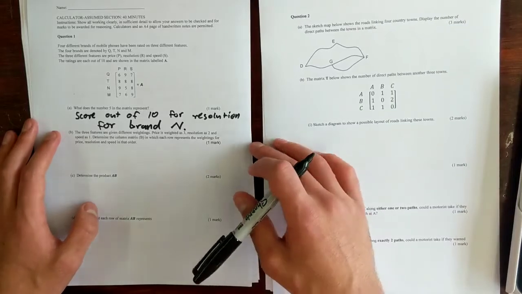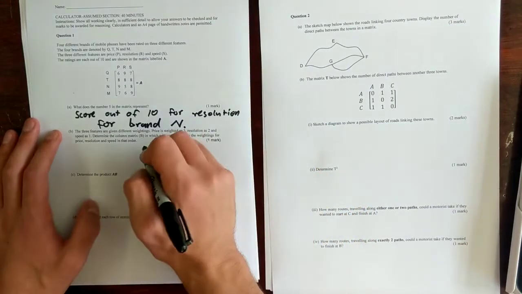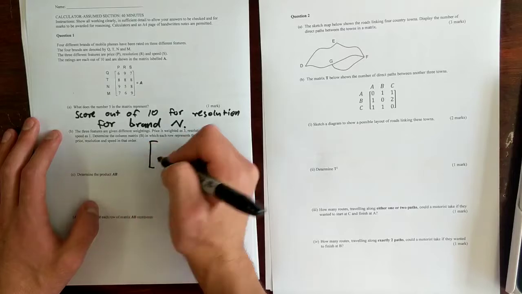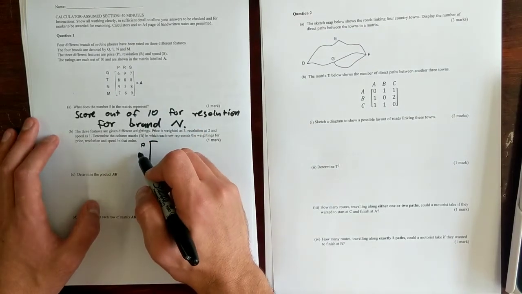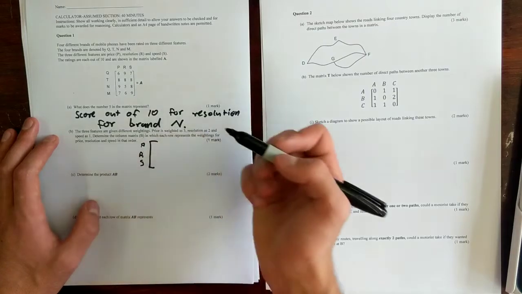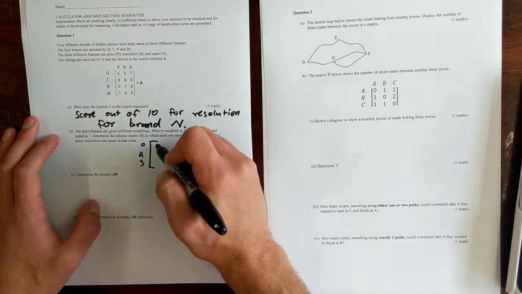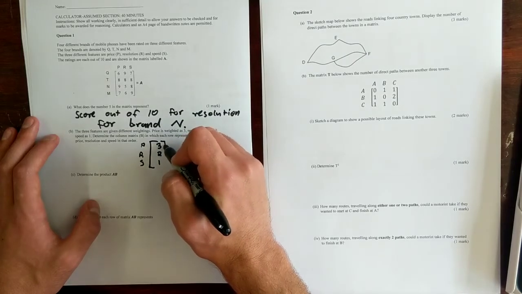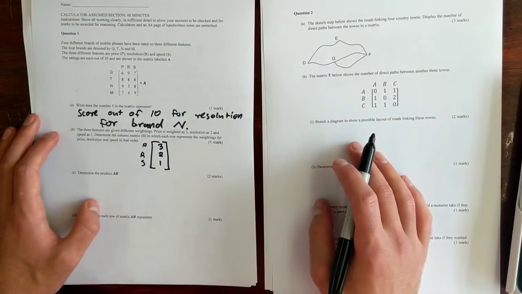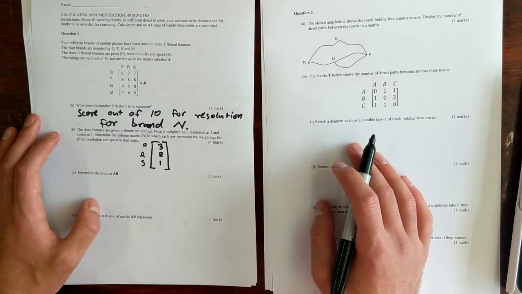So it tells us that it wants it as a column matrix. So we make a column matrix that looks like this. We want it to be the weightings for price, resolution, and speed in that order. Price is weighted as a 3, resolution as 2, and speed as 1. So that is my column matrix.